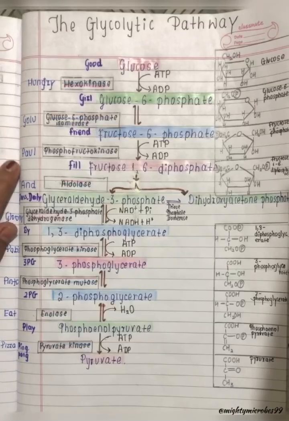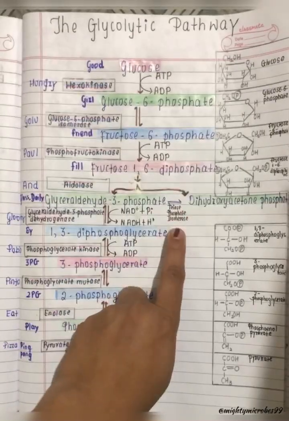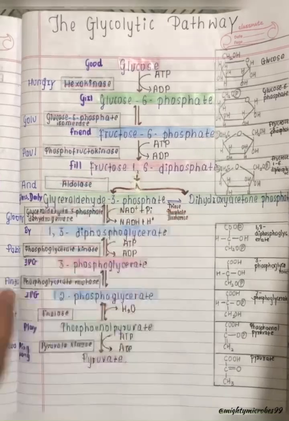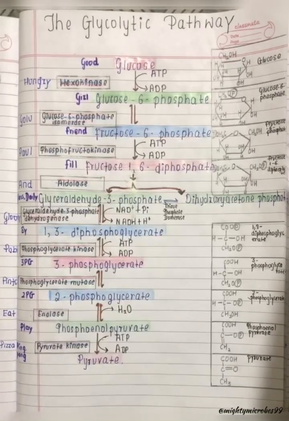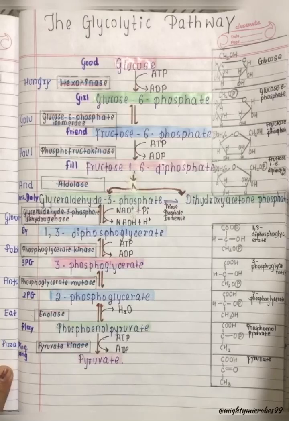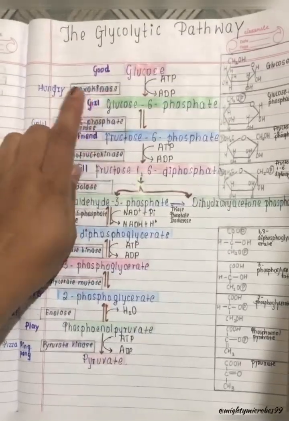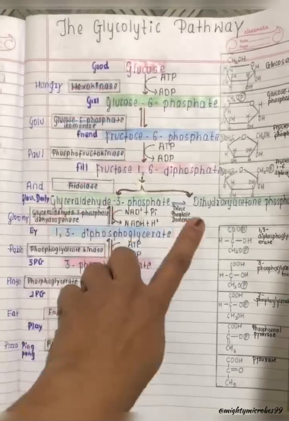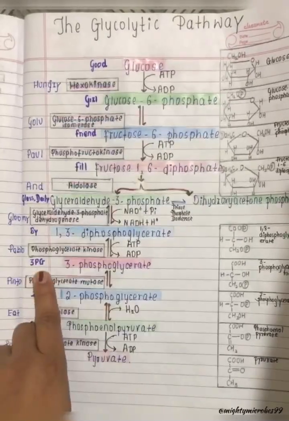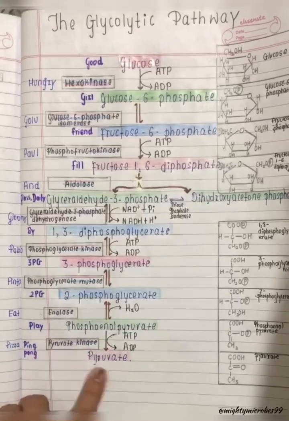Hungry, GOLU, pol and the triose phosphate isomerase, then gloomy, Pablo, Pinto, eat pizza. And for the first trick: good girlfriend fill glass daily, buy 3 PG, 2 PG, PEP, play ping pong.